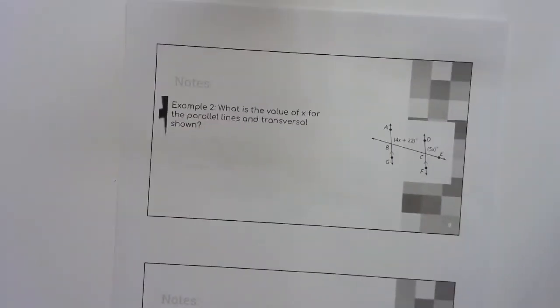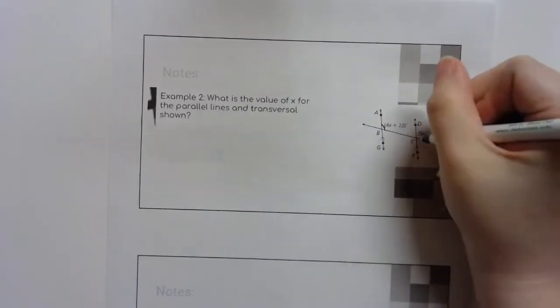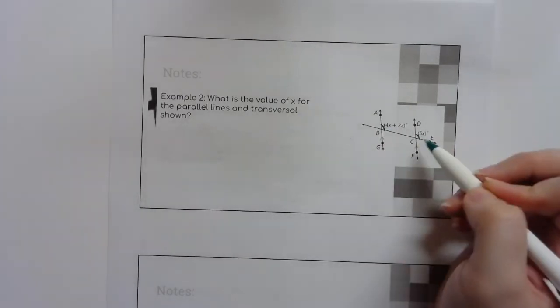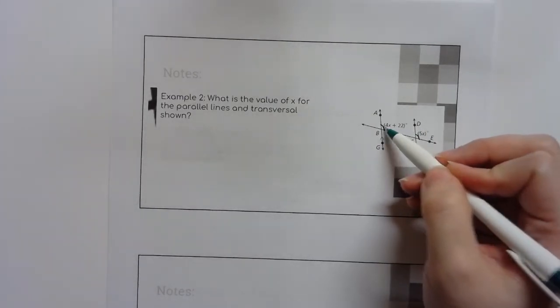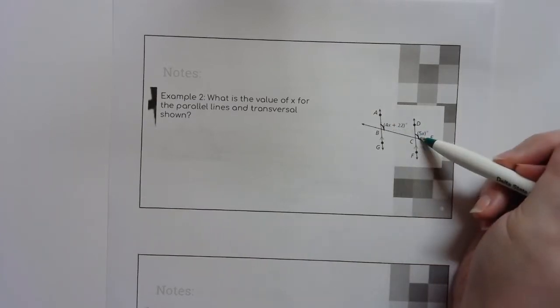Example 2 says, what is the value of x for the parallel lines and transversals shown? So these angles right here are labeled here and here. Now, remember Friday, we looked at all of the different types of angles. Right here, this angle matches up to this angle. It's in the corresponding position because it's to the right of the parallel line on top of the transversal. So the same way as you sitting at a table are in the same location as someone else at a different table, you are in a corresponding position. These angles are also in a corresponding position.